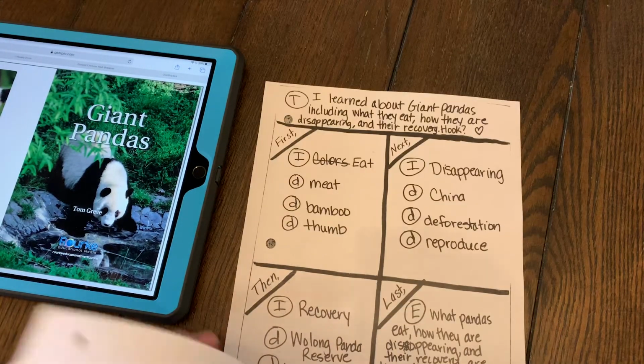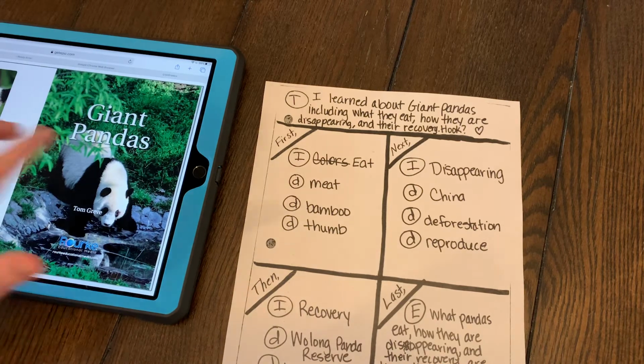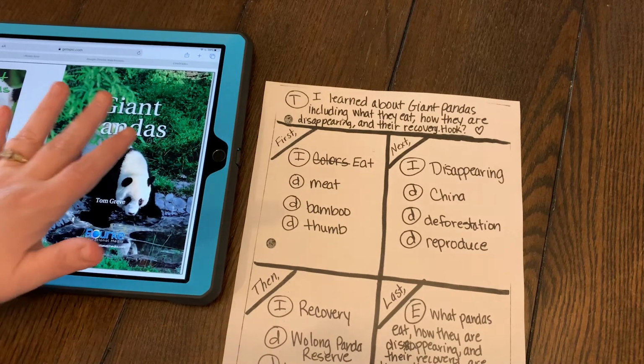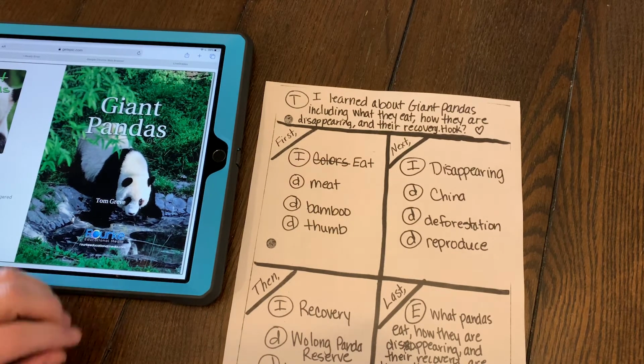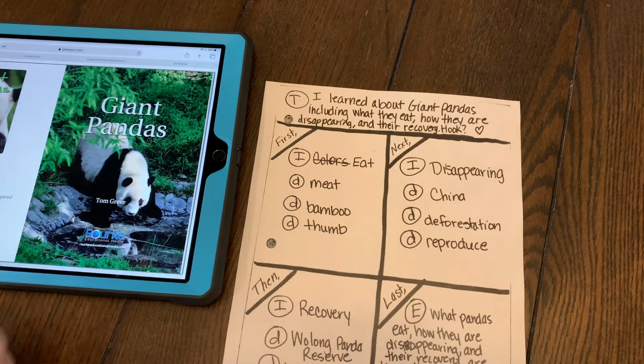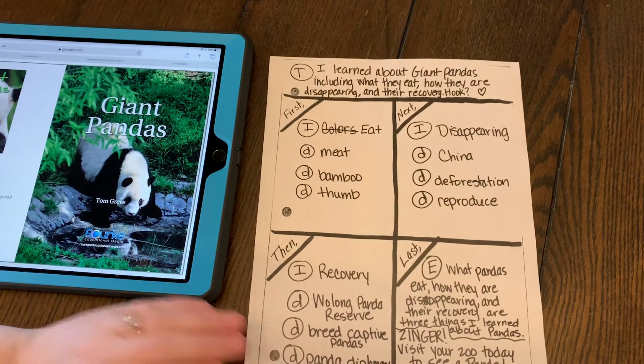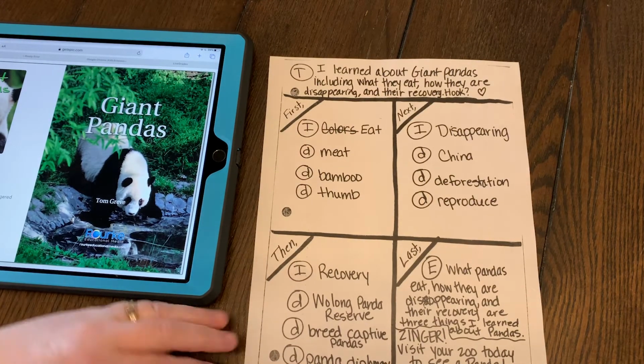What you're going to need is your Foursquare that you made, and you're also going to need the story that you read. You see I have my story right here in front of me, so I can always refer back to it to get my sentences that I create in my draft. You never want to do things just off the top of your head. You always want to make sure you're using evidence from your text.